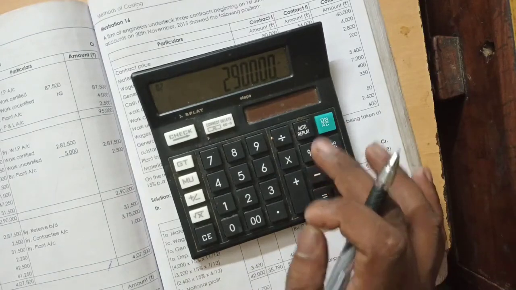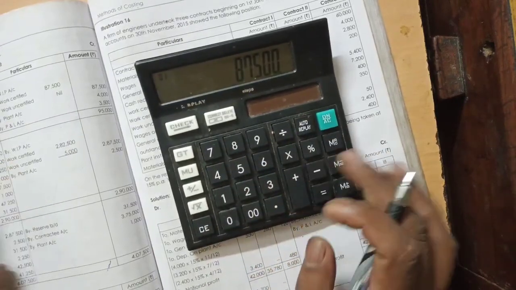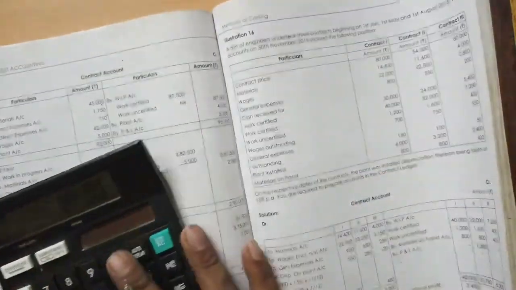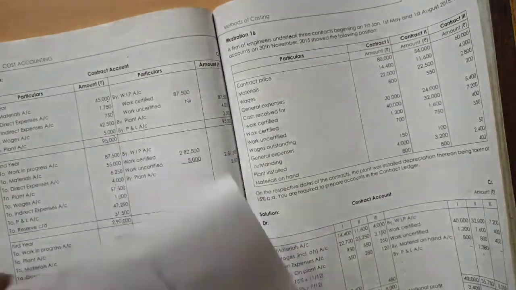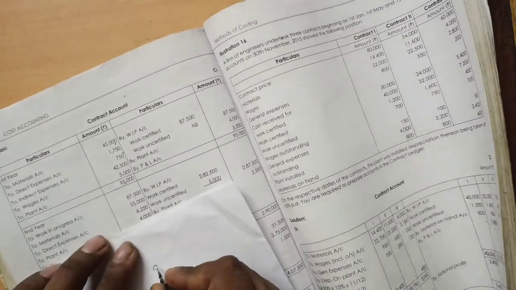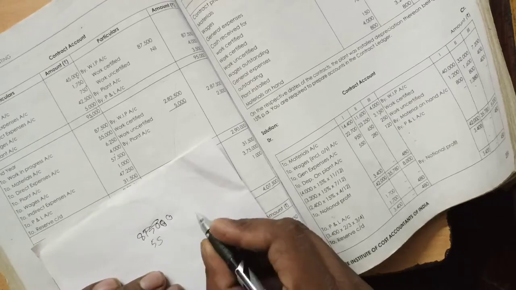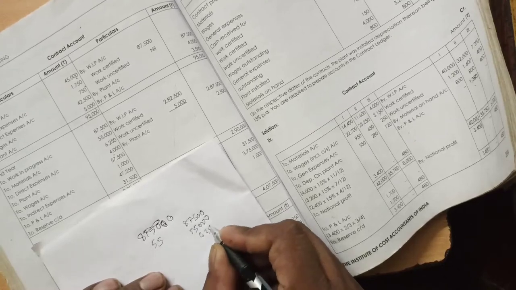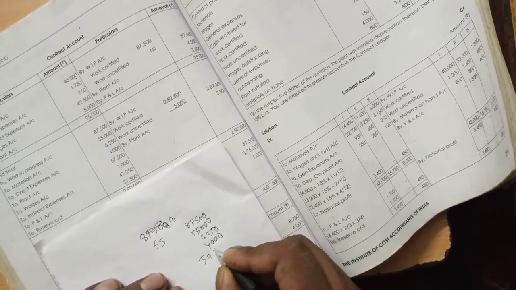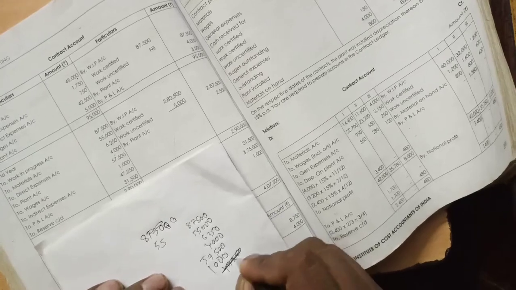We add into the debit side first 87,500, then 55,000, 6,250, 4,000, 57,500. We need to calculate the profit and loss account and reserve.